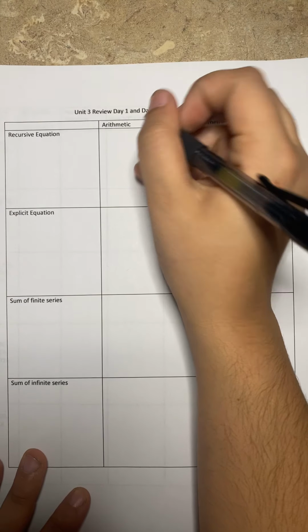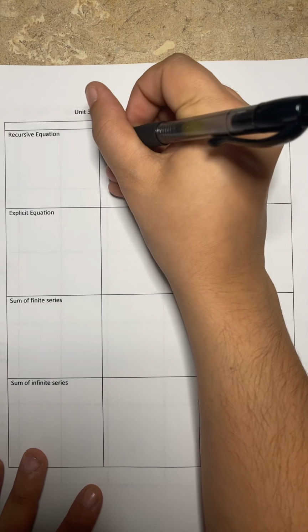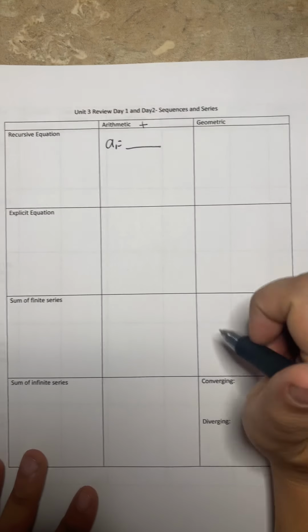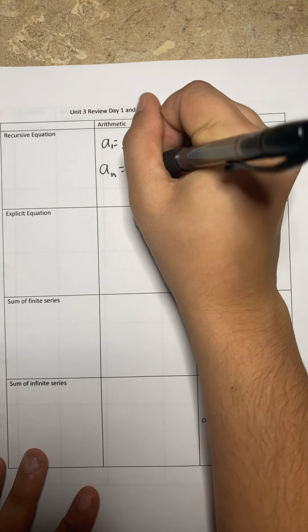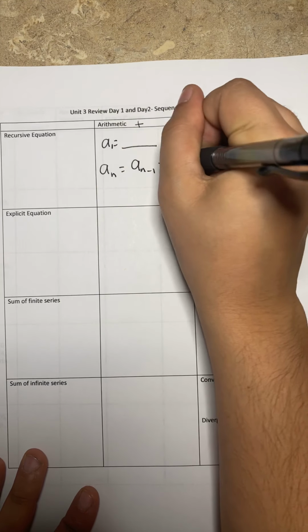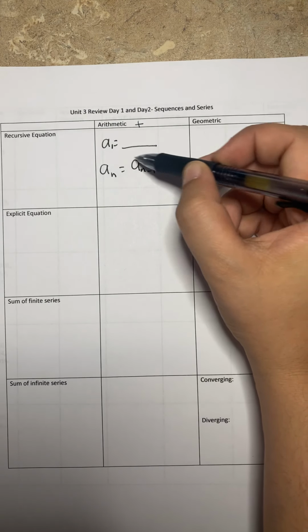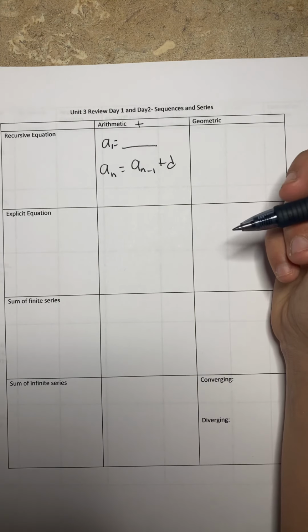So with arithmetic, because we're adding the same number every time, our recursive means that we write a sub 1 equals blank, and that's whatever our first number is. And then a sub n is equal to a sub n minus 1 plus d. And d is that common number that we're adding or subtracting. So this part of the equation, you do not write anything in. The only thing you write there is the d part. Okay?